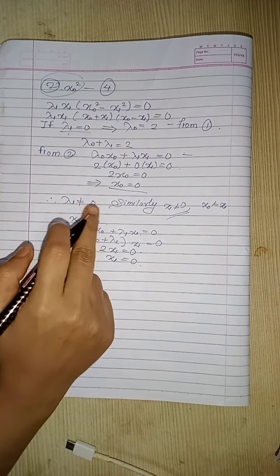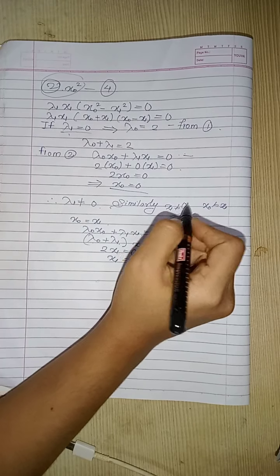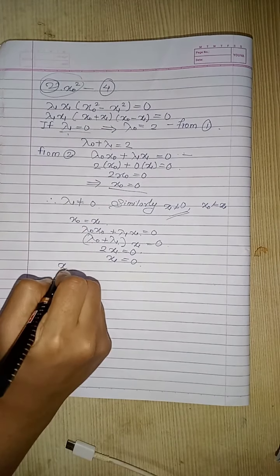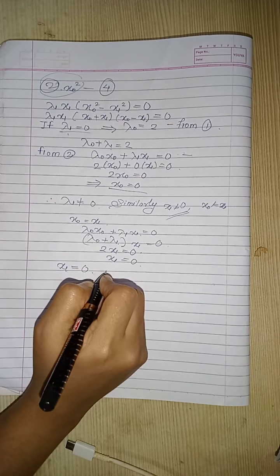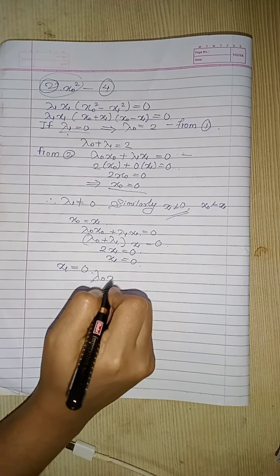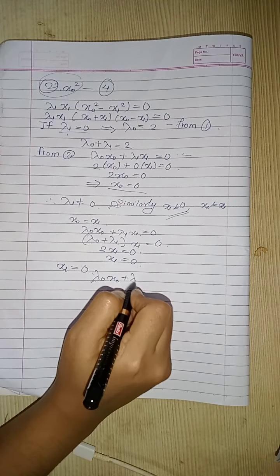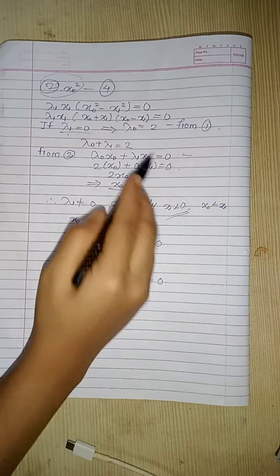Now if x1 is equal to 0, as if we consider this x1 is equal to 0, then what will happen? So we have from equation 2, lambda naught x naught plus lambda 1 x1 equals 0. So that was the equation 2.